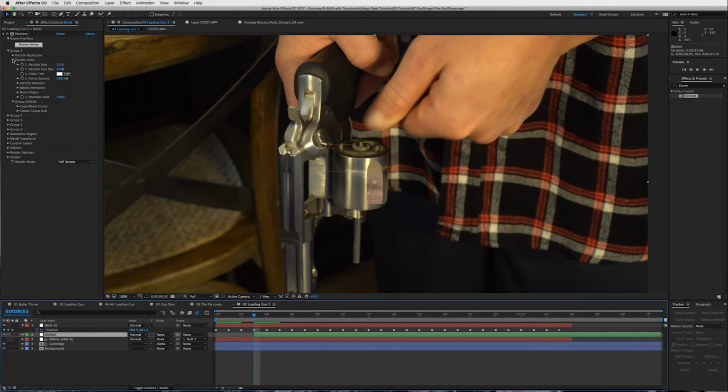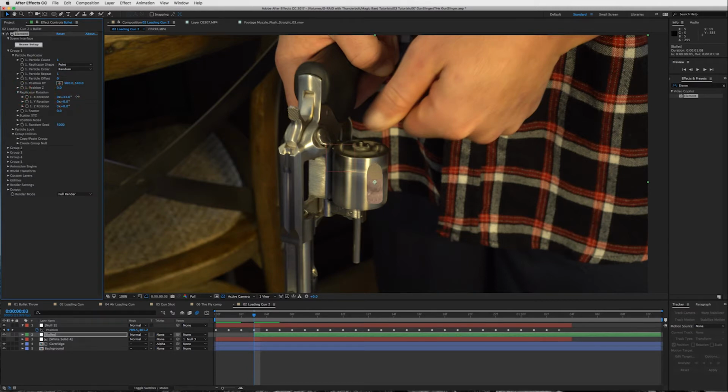So let's do that by going into the particle replicator. And we're going to mess with the X and Y position and the rotation. So let's find our rotation, replicator rotation, and rotate the X downwards. And put the position of the ending point right about here, X right about there. So that's where we want the bullet to end.